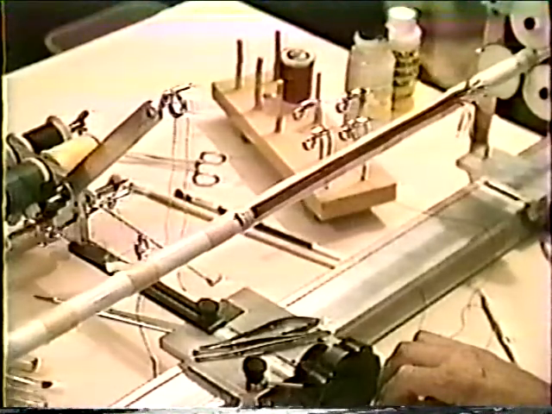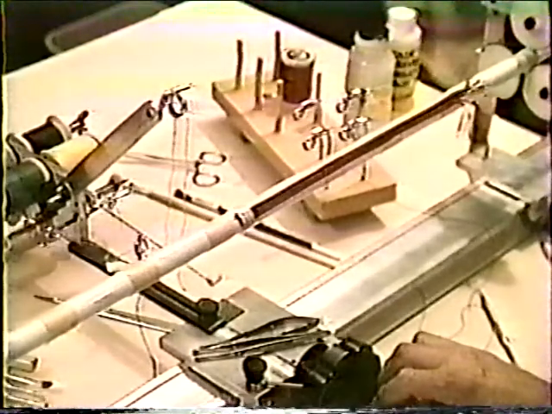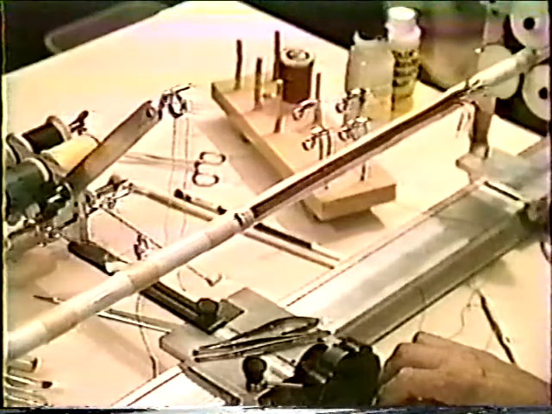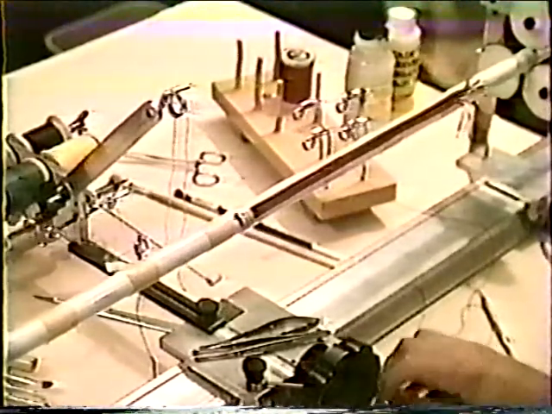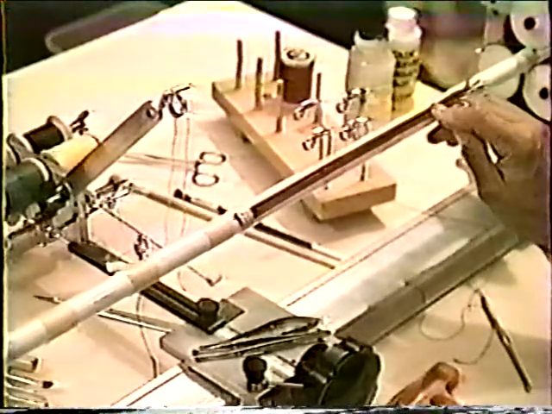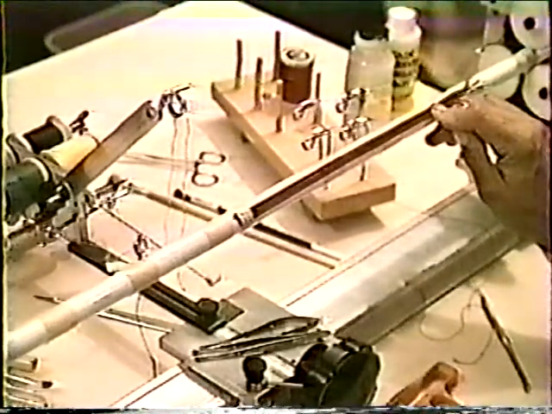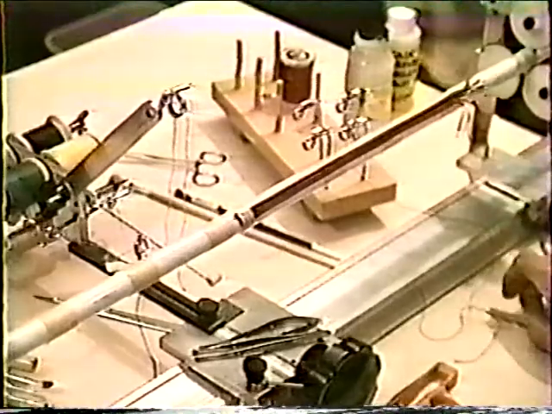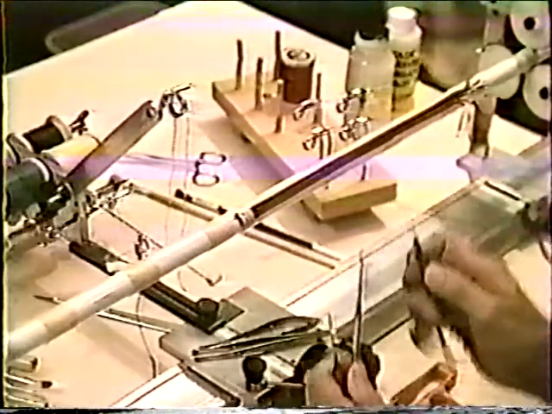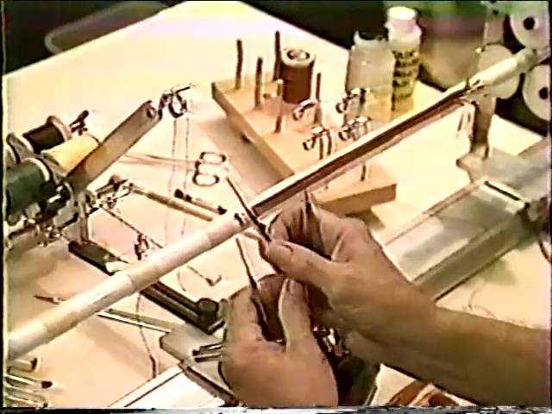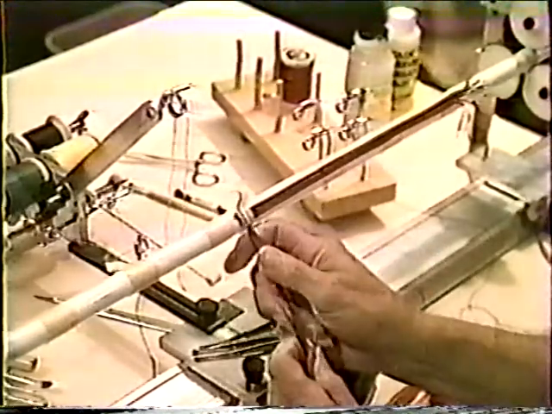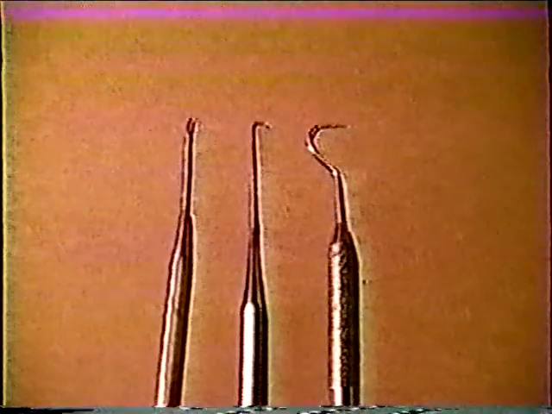So let me digress for a moment and show you the tools that I think you ought to be using. First, we need to talk about hooks, because one of the things you have to do is to reach into this bundle here with some sort of a tool and get your threads out so that you can use them. I use 3 different hooks. There's a straight hook, there is a curved hook, and there's a larger hook. All 3 of them are useful.